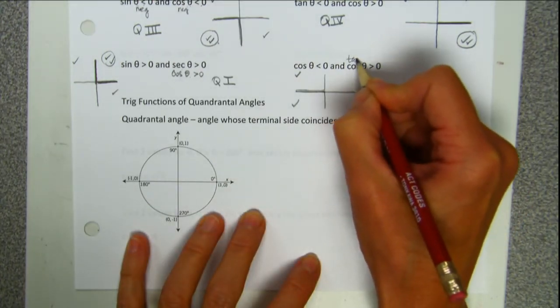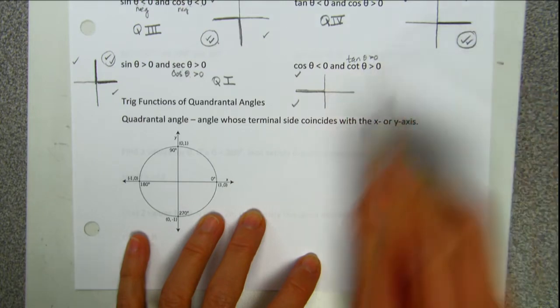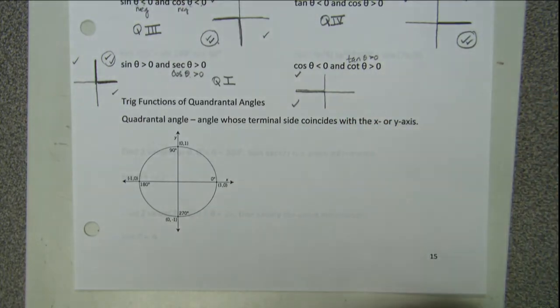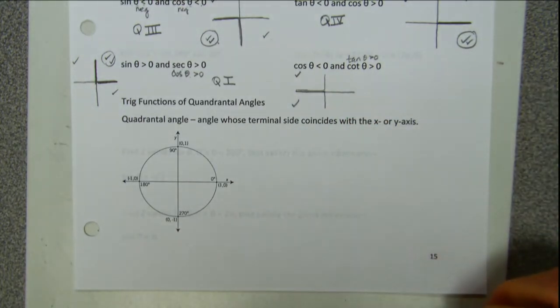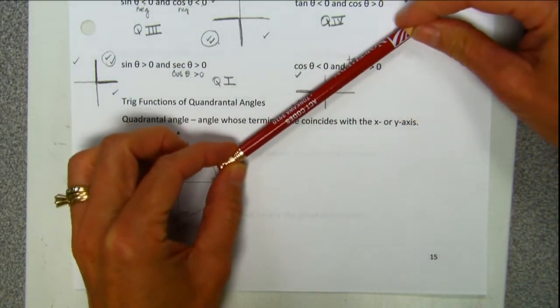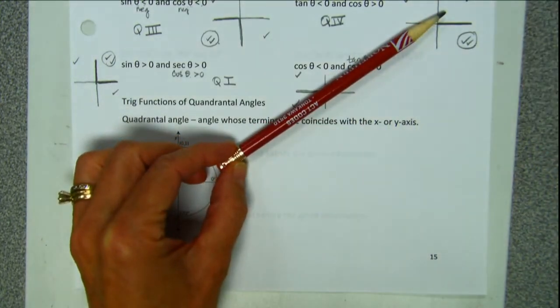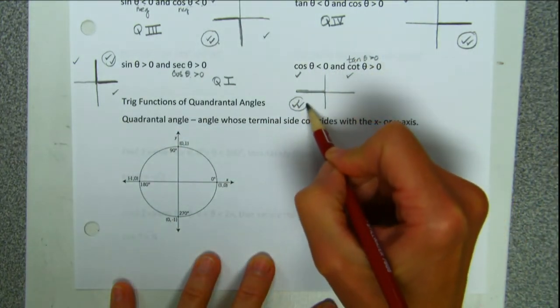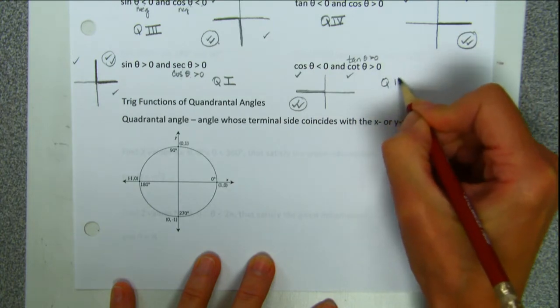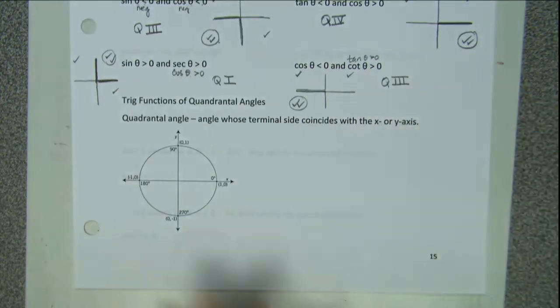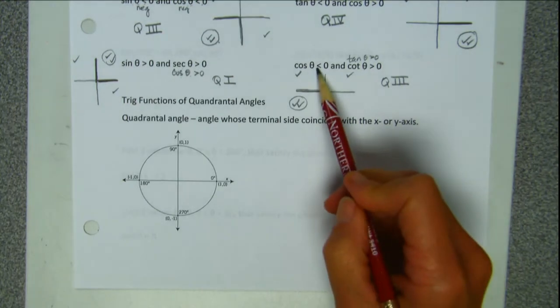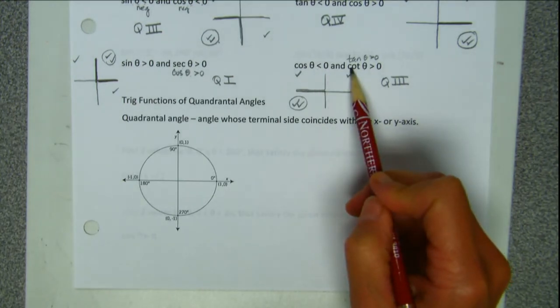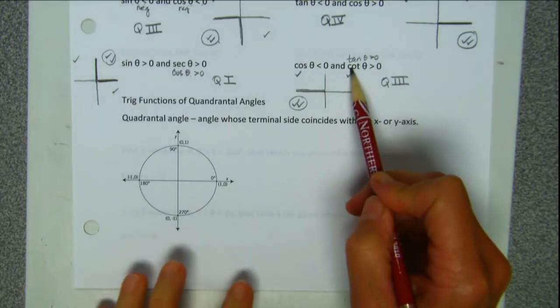That's okay, that's the flip of tangent, and just because you flip something and have a reciprocal doesn't change whether it's positive or negative. Your tangents are positive where your slope is positive. That's here and here. Where are both of these true at the same time? Quadrant 3. So your theta is in quadrant 3 if it fits these two scenarios at the same time.